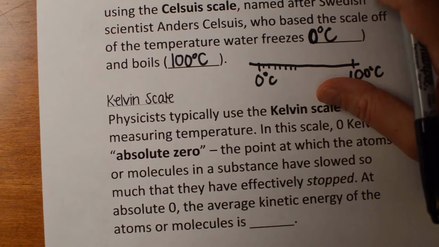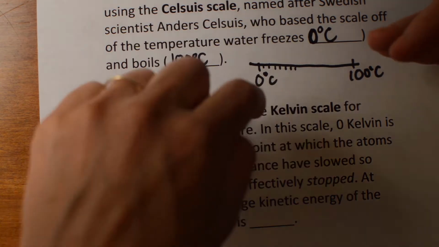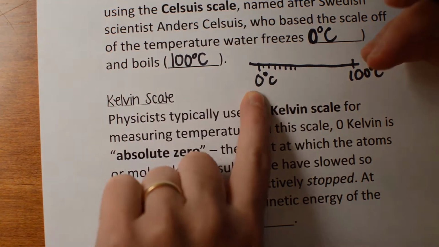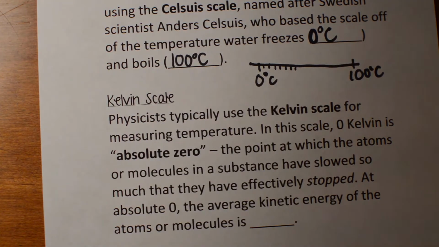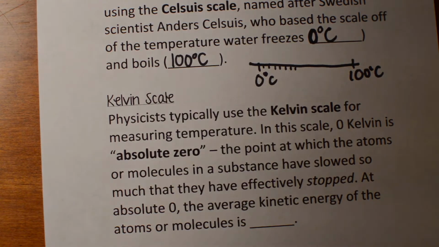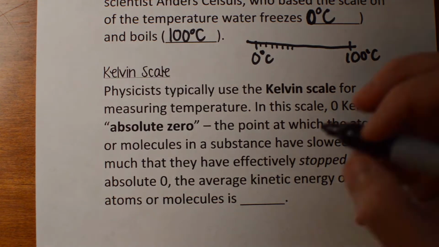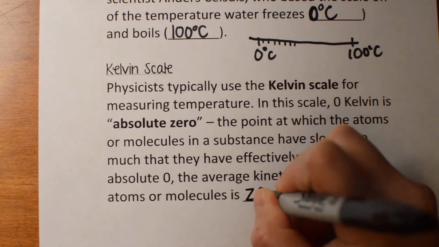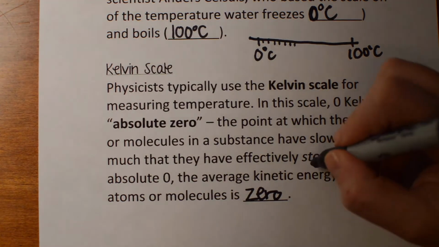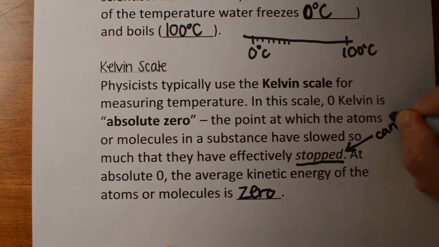In physics though, we often use the Kelvin scale. What's nice about the Kelvin scale is that it shifts where 0 is. So instead of 0 being where water freezes, 0 Kelvin is actually absolute 0. That's the point at which the molecules have effectively stopped. They have effectively 0 kinetic energy. Now that can't actually happen in real life.